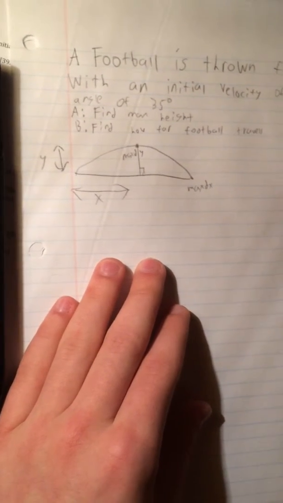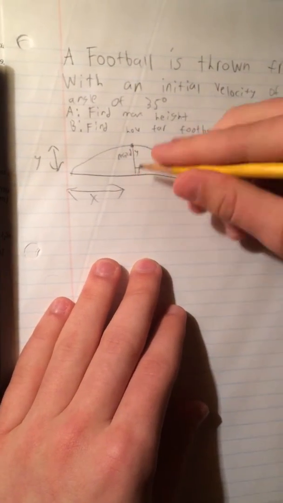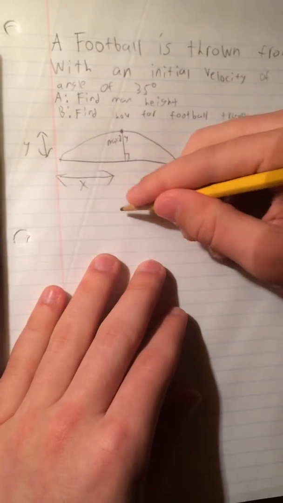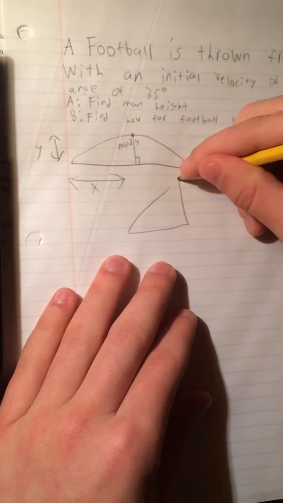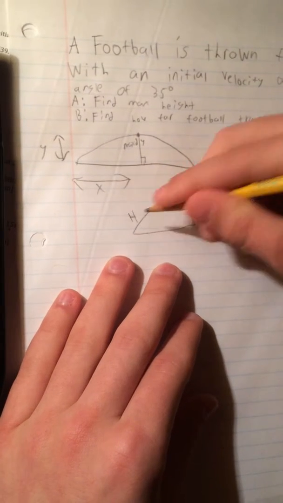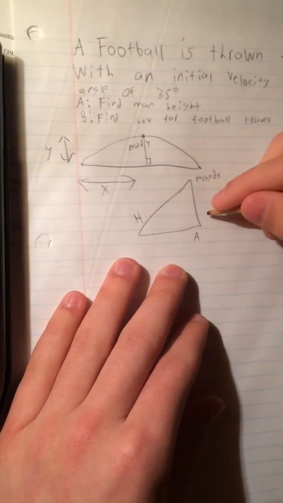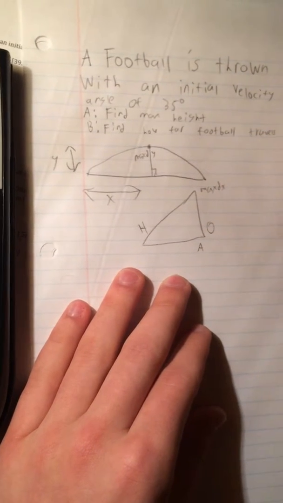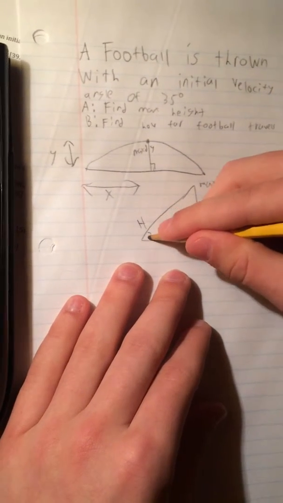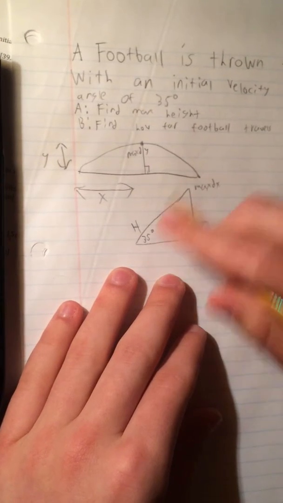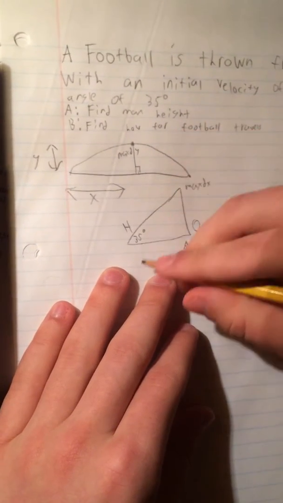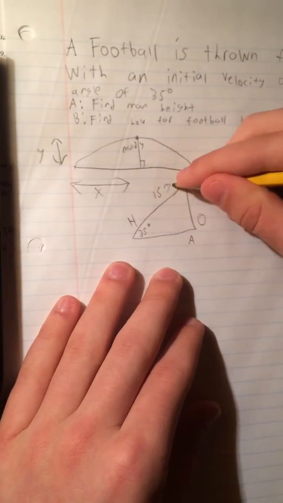Based on the information we're given, we can take this triangle and draw it out like this. We know this is the hypotenuse, this is the adjacent side, and this is the opposite side. We write in 35 degrees on the angle where it's thrown, and an initial velocity of 15 meters per second goes here.